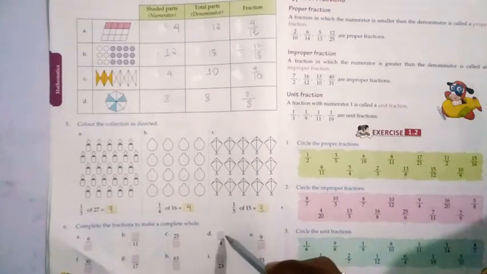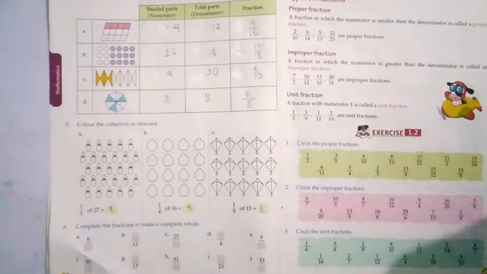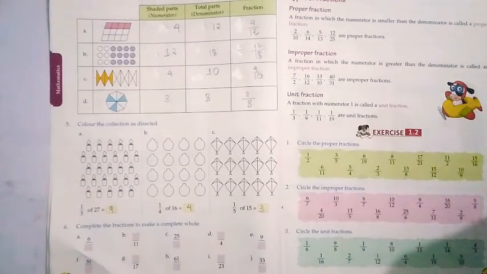In D also, 4 is given below, so we have to write 4 above to make a complete whole. That means we have to make a whole number.